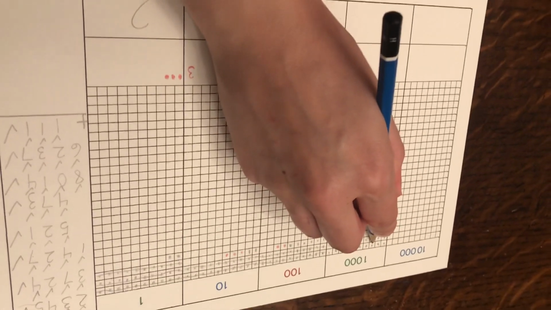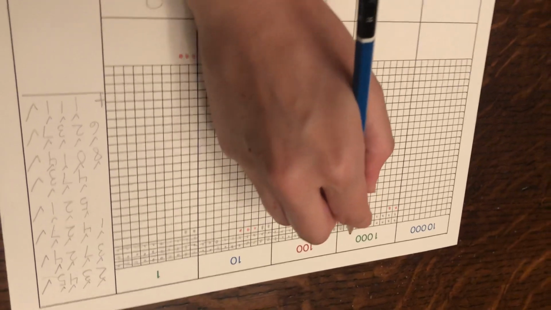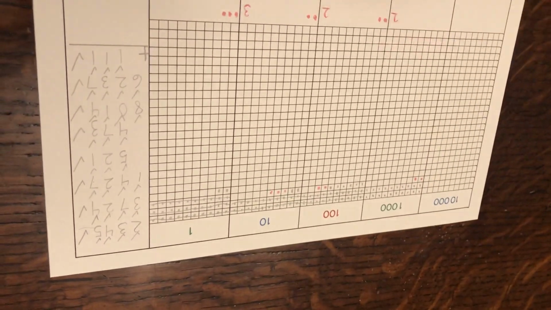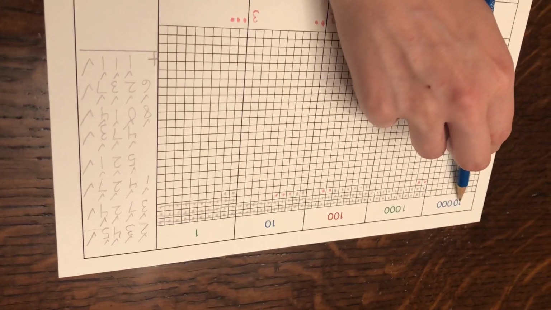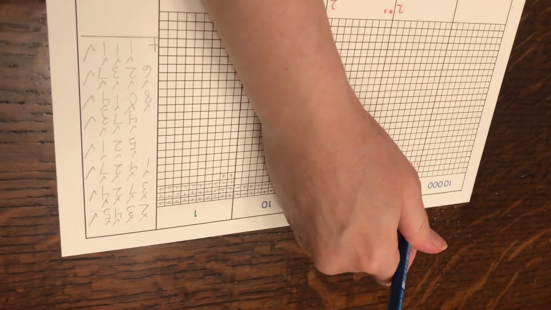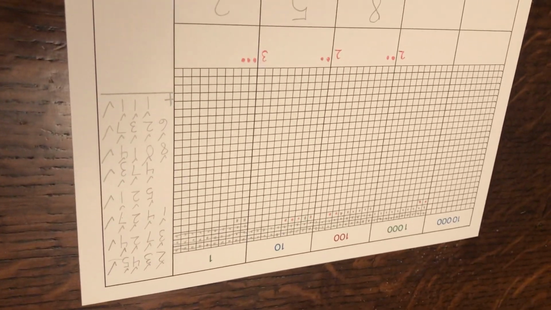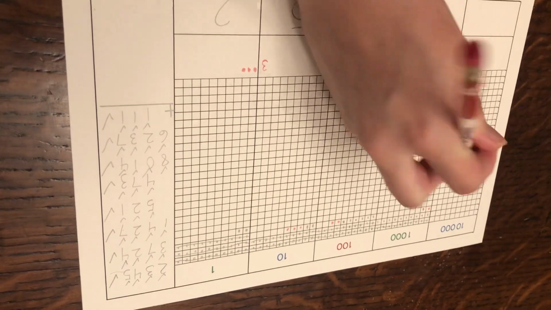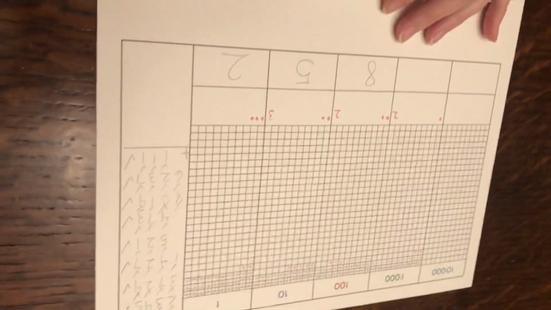1,000, 2,000, 3,000, 4,000, 5,000, 6,000, 7,000, 8,000, 9,000, 10,000. Stop. Okay, this is new. So 10 of our thousands are going to make, what was this number called? 10,000. Okay, so with 10 thousands, we made a 10,000. So our red dot is now going to represent a 10,000. There's more thousands to count, so let's keep going.